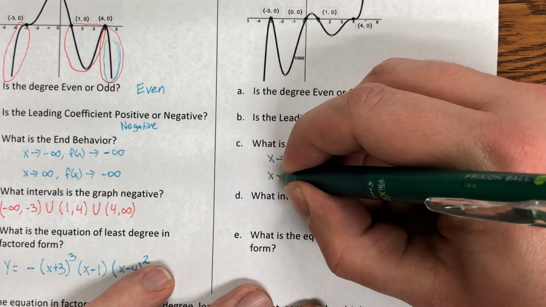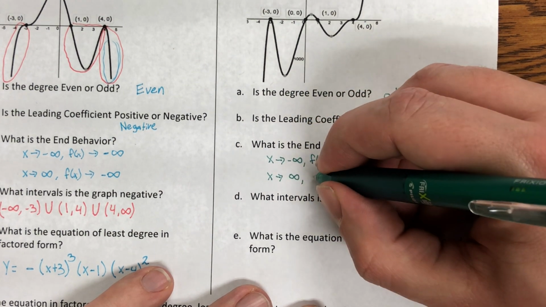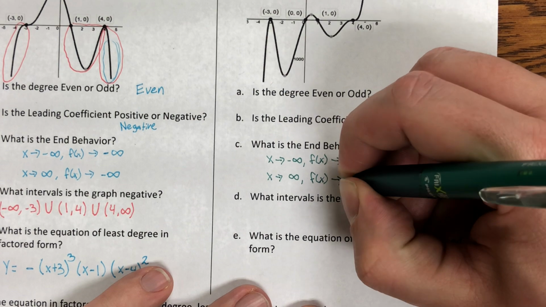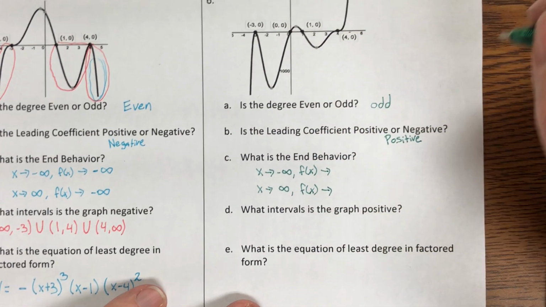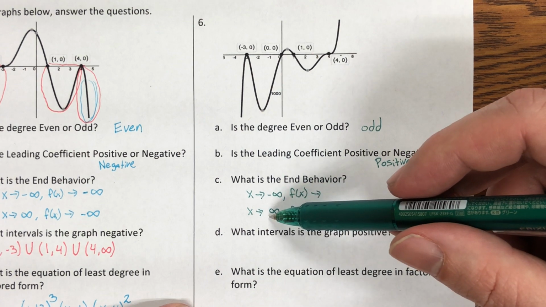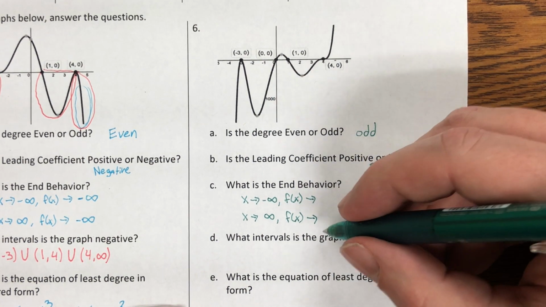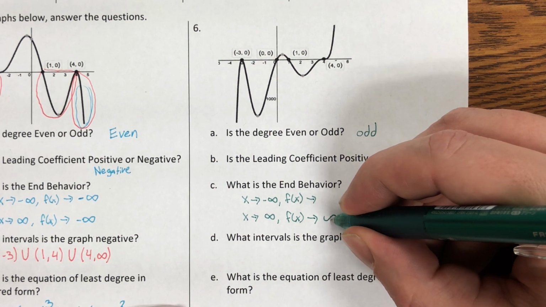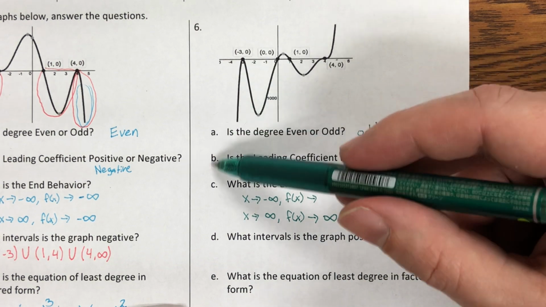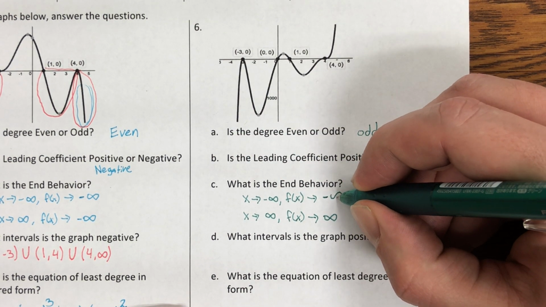And as x approaches positive infinity, where does the function approach and head? So as it moves right, my graph is going up to positive infinity. As it moves left, my graph is going down to negative infinity.